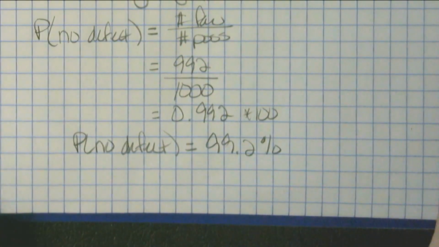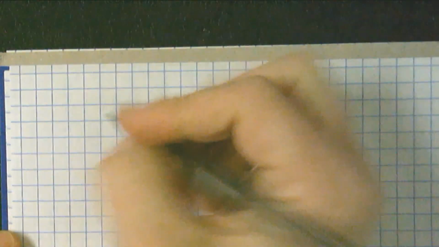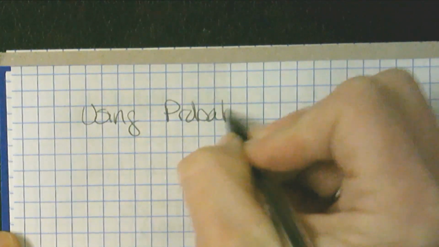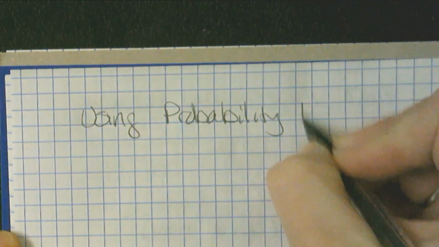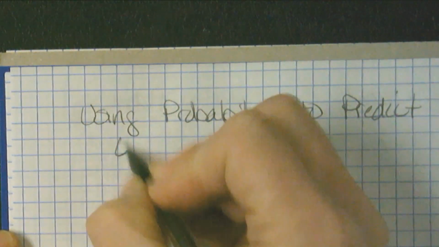Okay. So I want to talk about how we use this. All right? So let's do another problem similar to that. And now we're going to use probability. So using probability to predict outcomes.